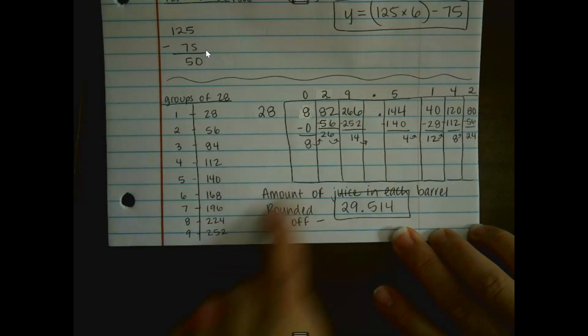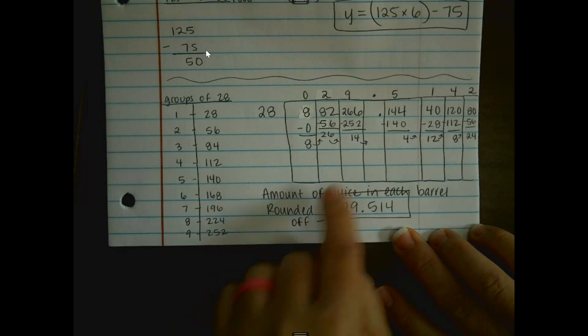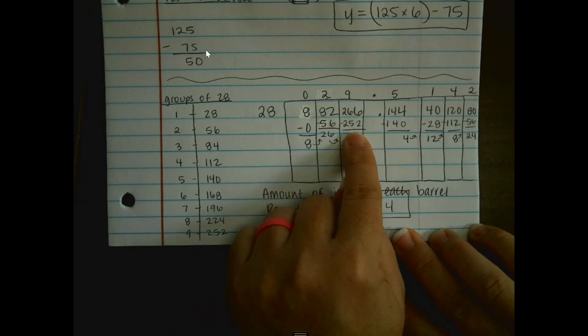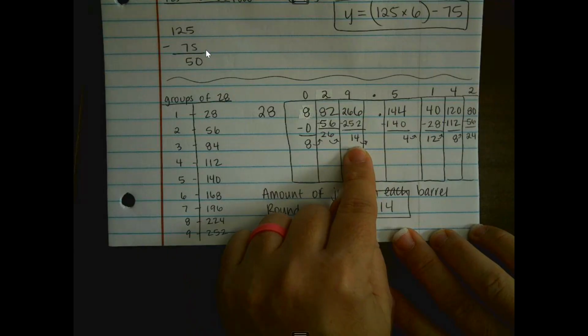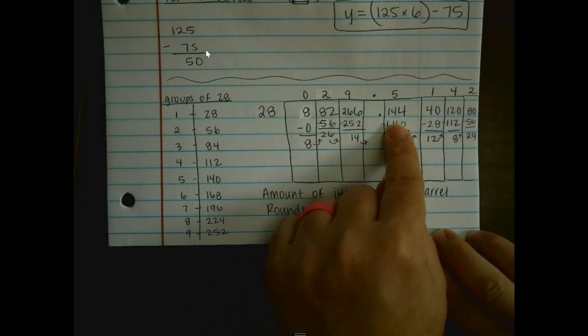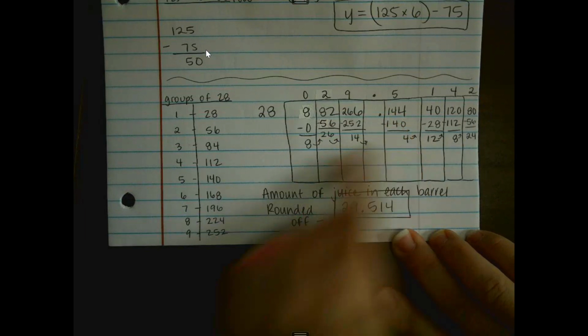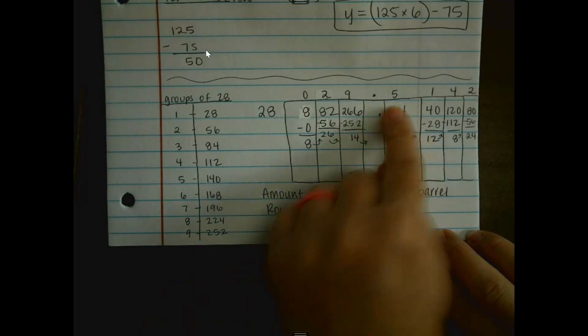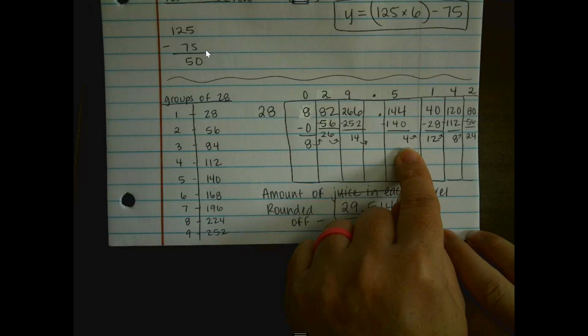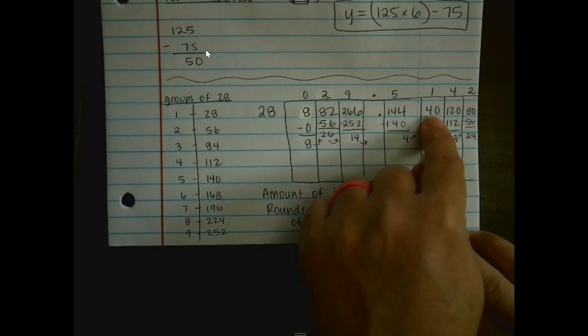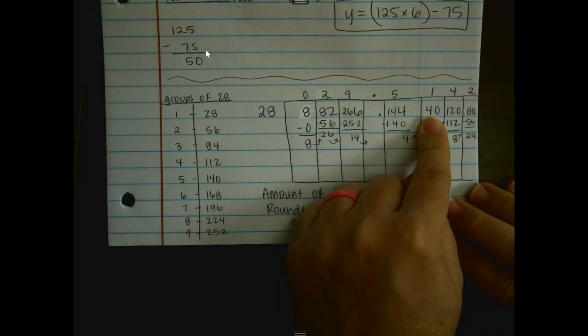So with that, I could make 9 groups. That equals 252. After I multiply 9 times 28, I subtract, I get 14. I move that 14 up in front of the 4. Now I've got 144. I can make 5 groups with that. Multiply 5 times 28, I get 140. Subtract, I get 4. We move that 4 up in front of the 0.